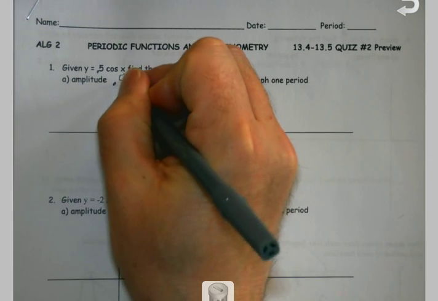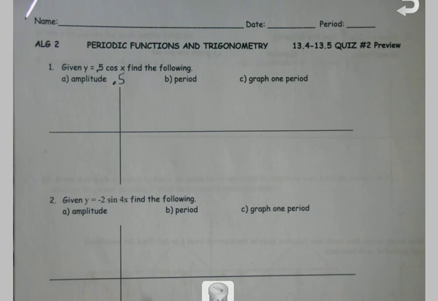Yeah, I was going to say, I hope my point showed up. If it didn't, I wouldn't count it against you if you did that in a quiz, because maybe you didn't see it. So 0.5. And again, my amplitude is always going to be positive. Even if there's a negative there, my amplitude itself will be positive.